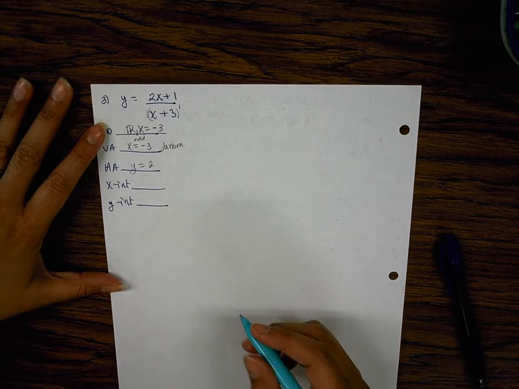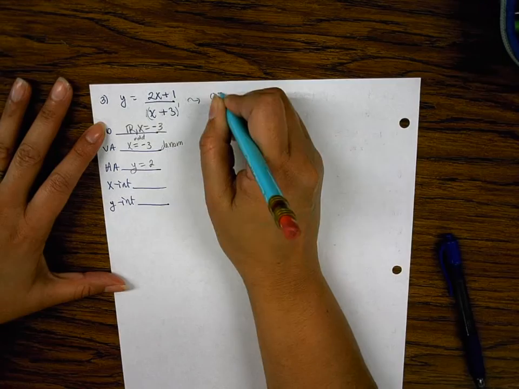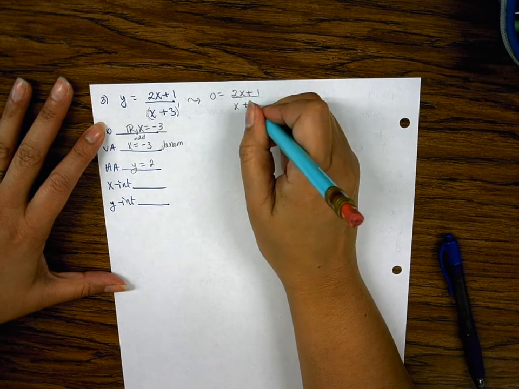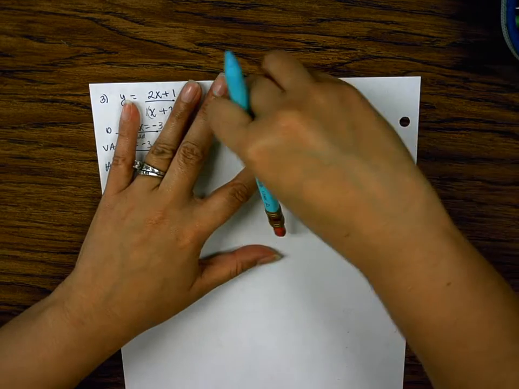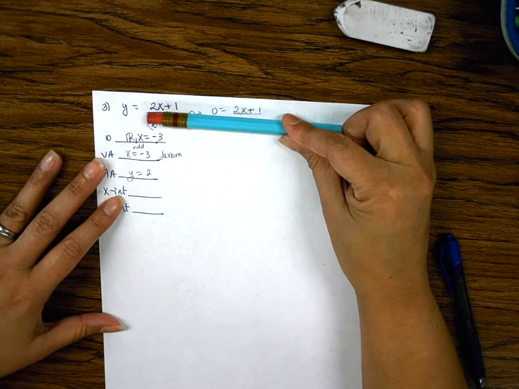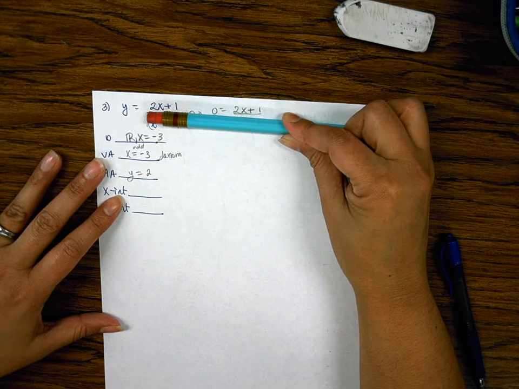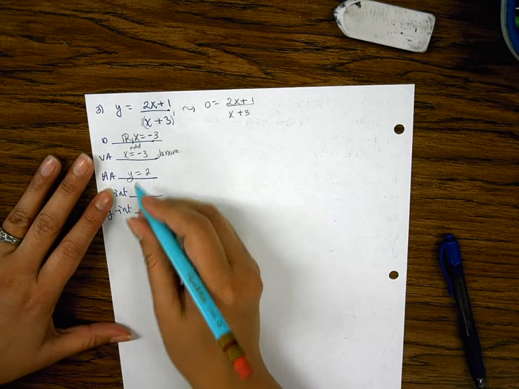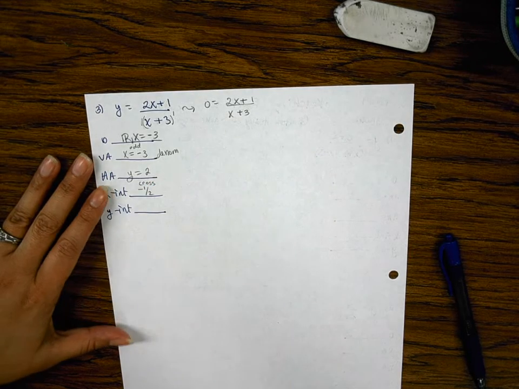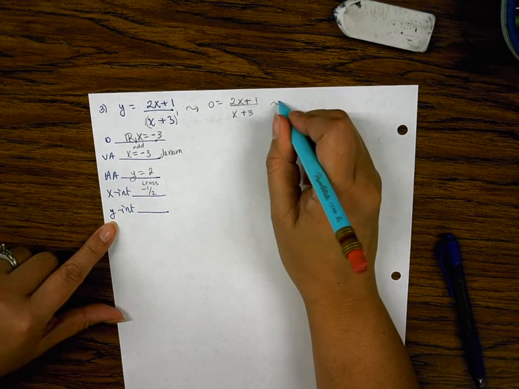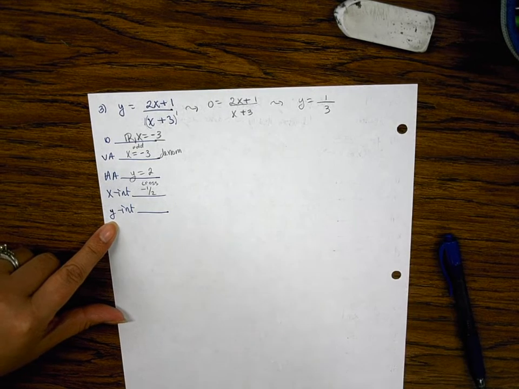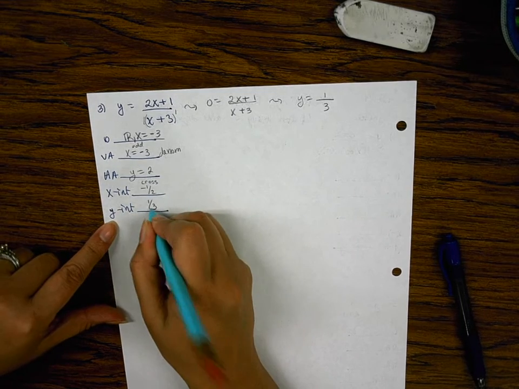Okay, x-intercepts, make the equation equal to 0. You don't even have to write the bottom because when you multiply both sides by x plus 3, it's going to cancel it out. Solve that, subtract 1, divide by 2, the multiplicity is 1. So my x-intercept is -1/2. 1 means cross when you are graphing x-intercepts. Y-intercept, I plug in 0. 1 over 3, 1/3. Okay, let's graph.